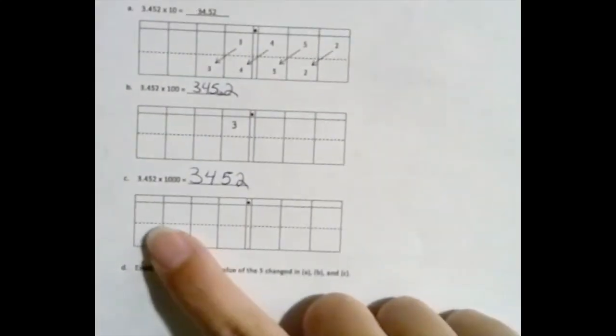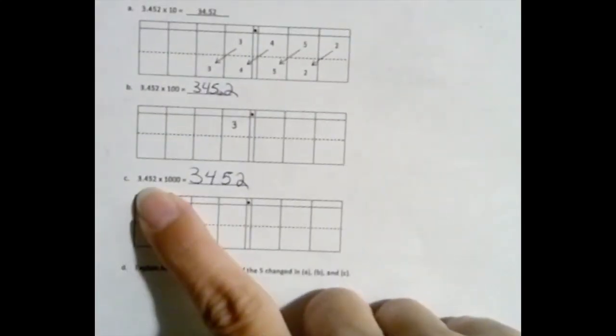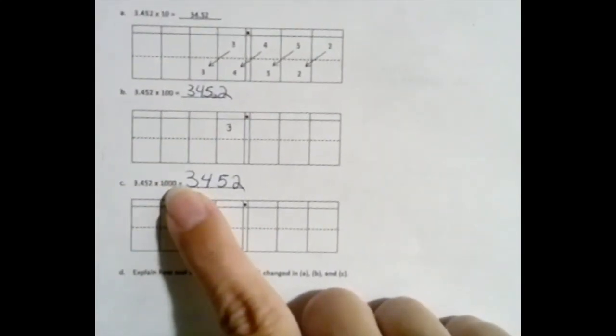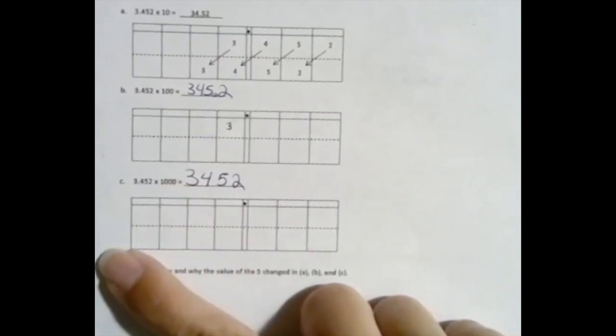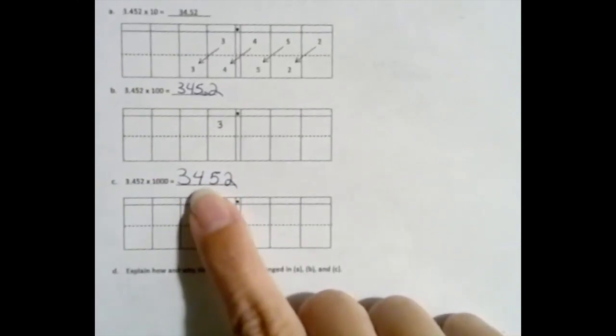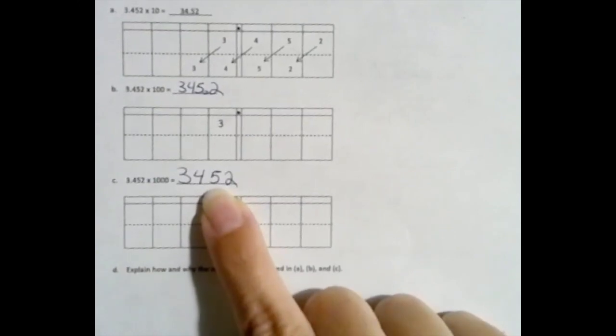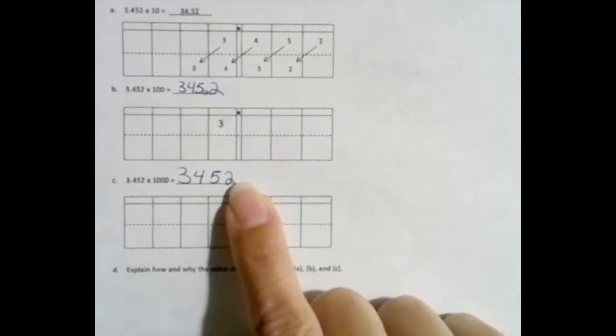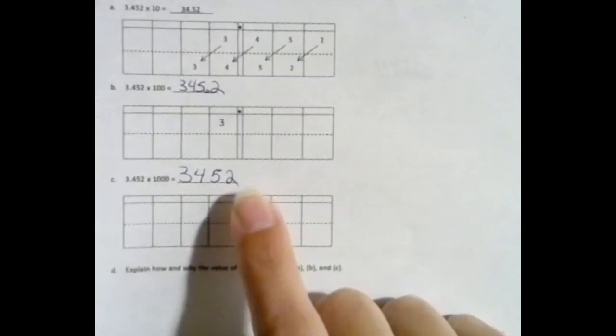Here, same number we started with, 3 and 452 thousandths, but we multiplied it by 1,000. So we moved all the digits 3 times left, and we should have gotten 3,452. Remember, even though you don't see a decimal at the end of this number, there is one there.